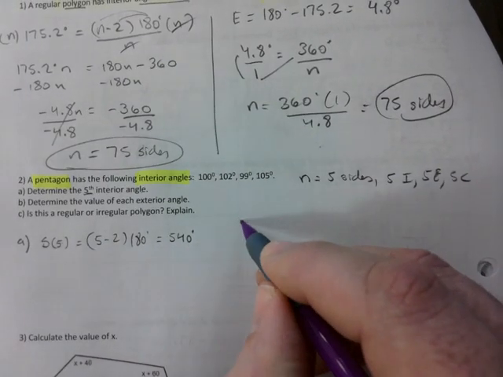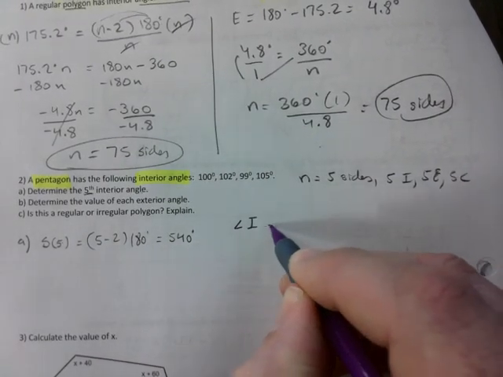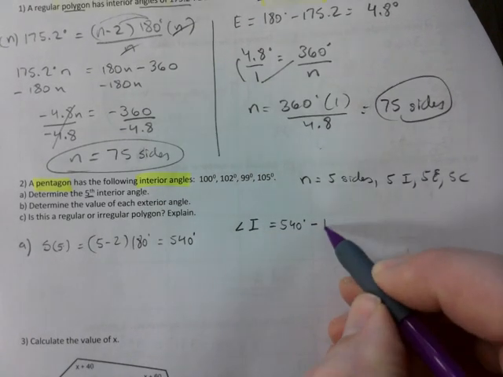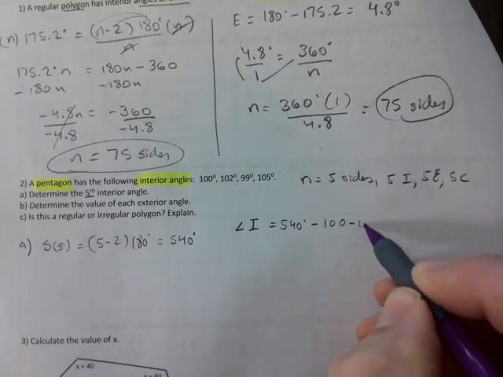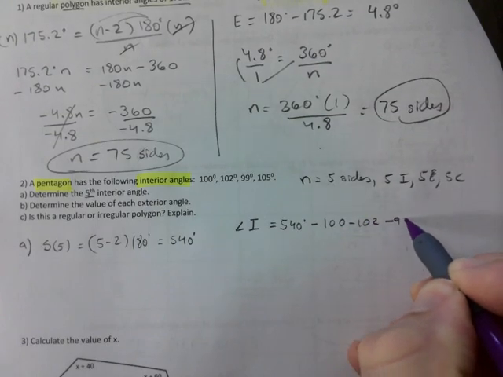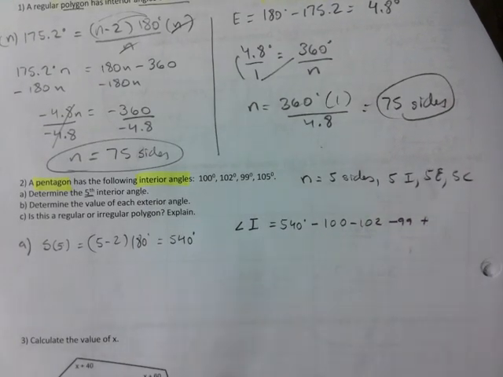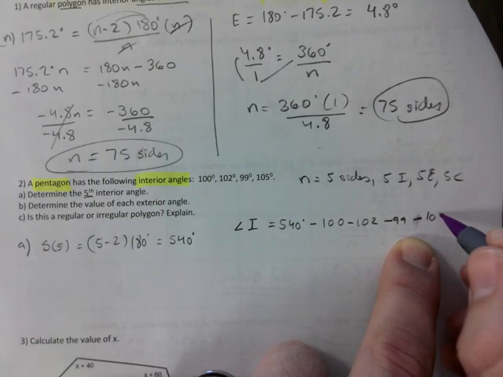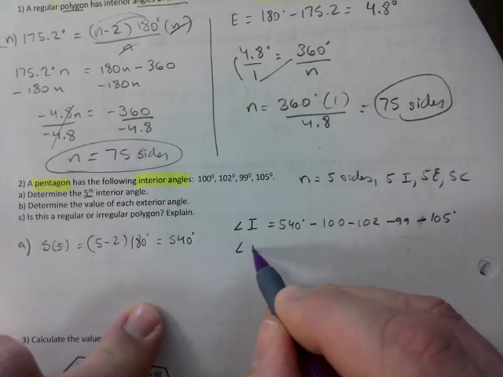The last interior angle will be found by just going 540 minus all of the angles that are there. You can either add them up, and then subtract it from the total. Whatever you want to do is fine.